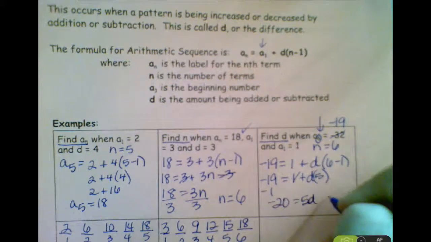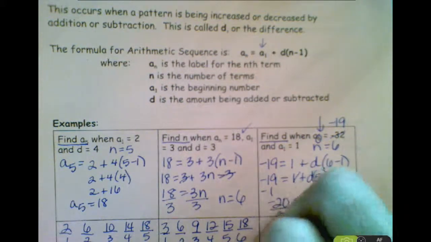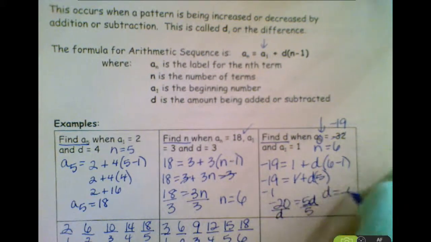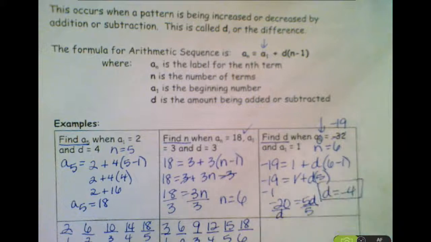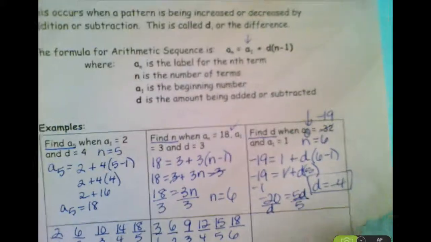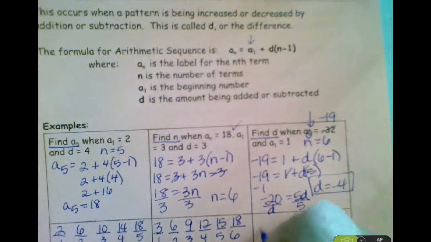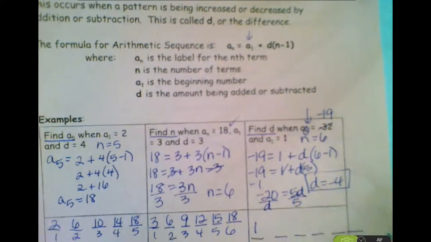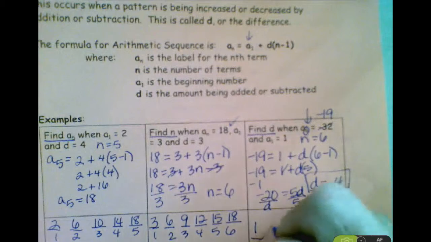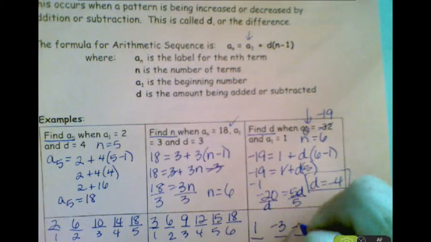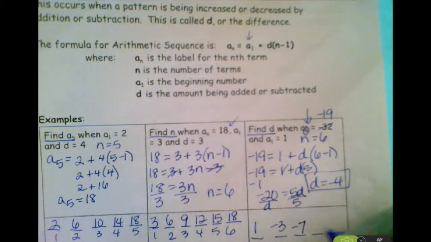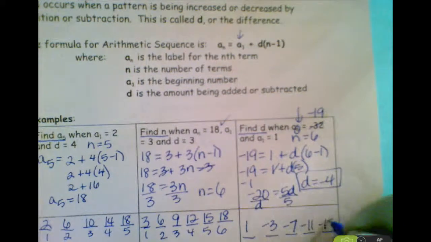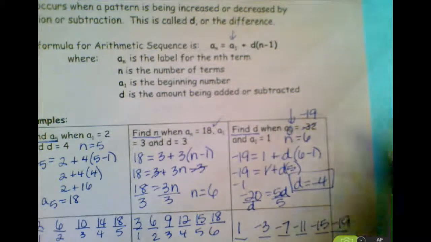What does D equal? Negative 4. So let's check that and see if that's really true. So we started with 1. 1, 2, 3, 4, 5, 6. And we're subtracting 4 each time. What's 1 minus 4? Negative 3. Negative 3 minus 4? Negative 7. Minus 4? Negative 11. Minus 4? Negative 15. Minus 4? Negative 19. Woohoo!